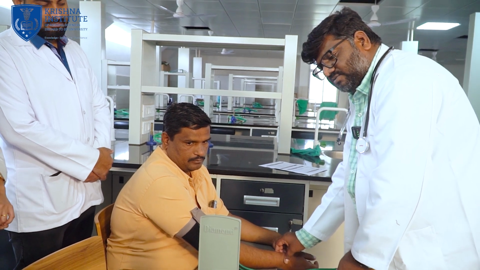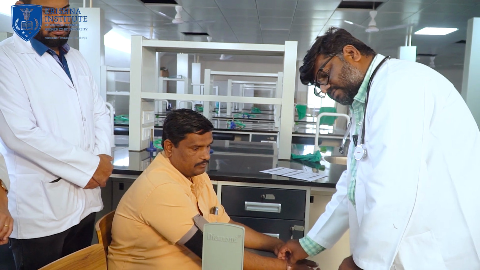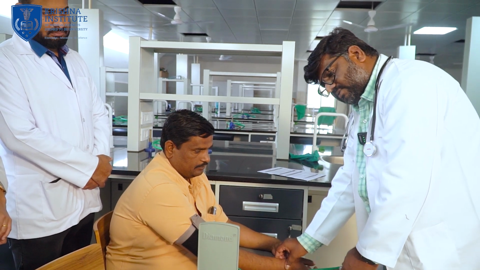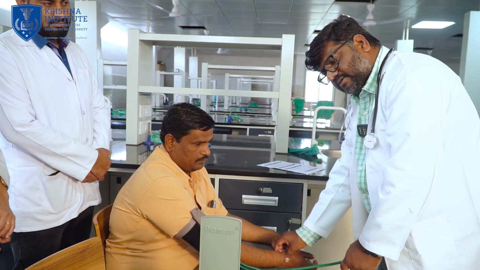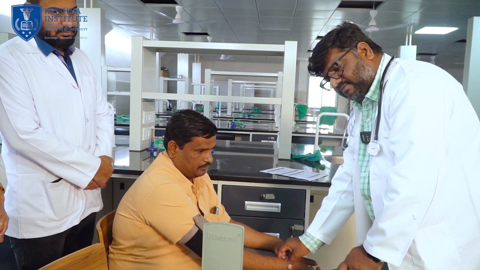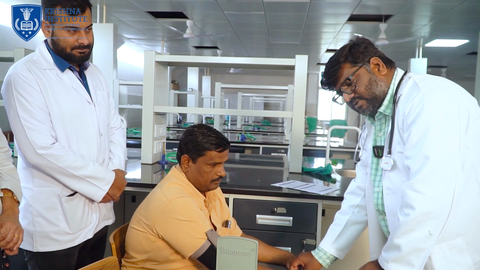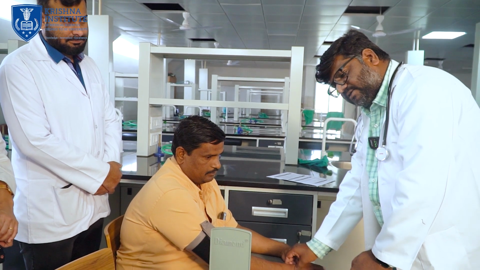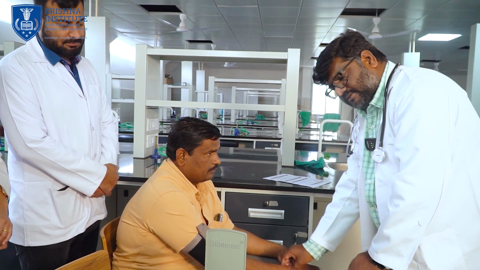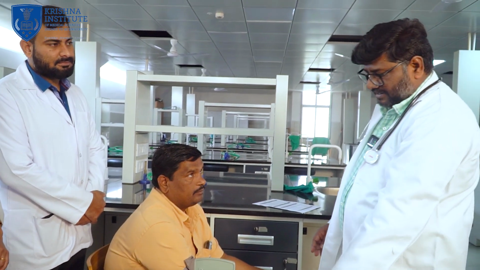Inflate the cuff till the pulsation of the radial pulse vanishes. Then slowly deflate the cuff, and note the blood pressure on the sphygmomanometer where you palpate the pulse. Note that this is your systolic blood pressure, and you have confirmed this by palpatory method. Then completely deflate the cuff.